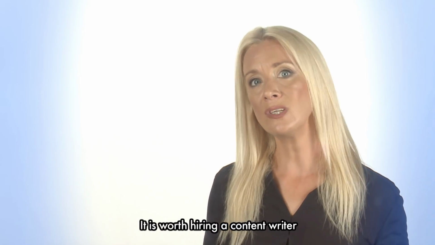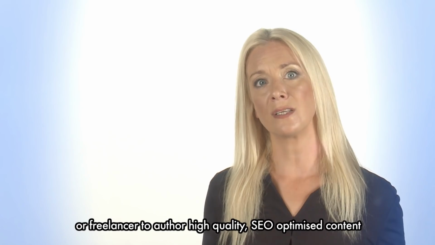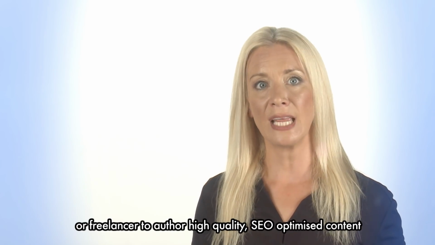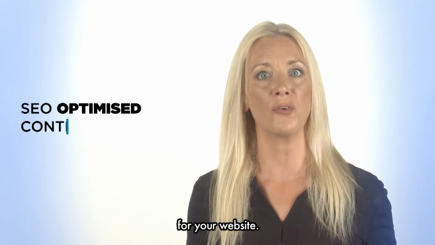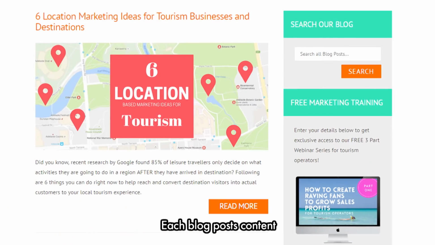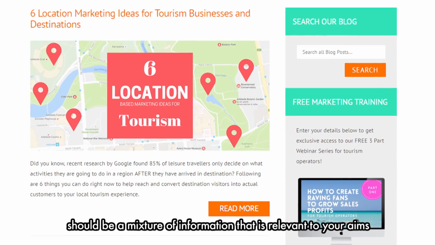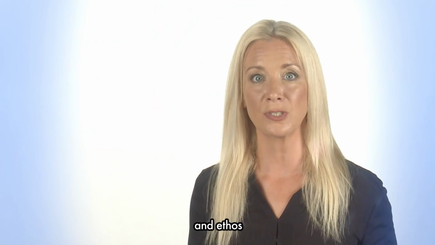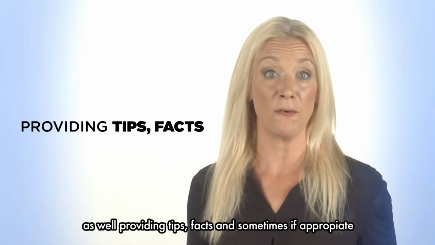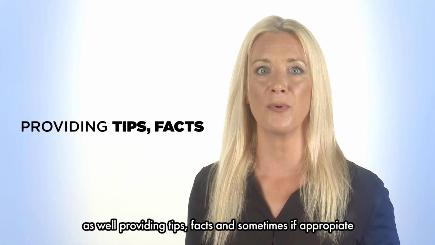Blog. It's worth hiring a content writer or freelancer to author high-quality SEO-optimized content for your website. Each blog post's content should be a mixture of information that is relevant to your aims and ethos, as well as providing tips, facts, and sometimes, if appropriate, light-hearted humor.